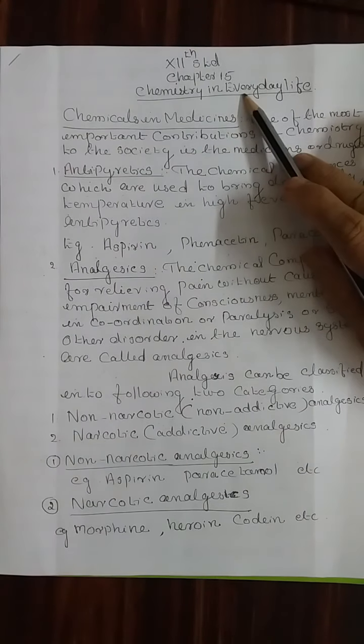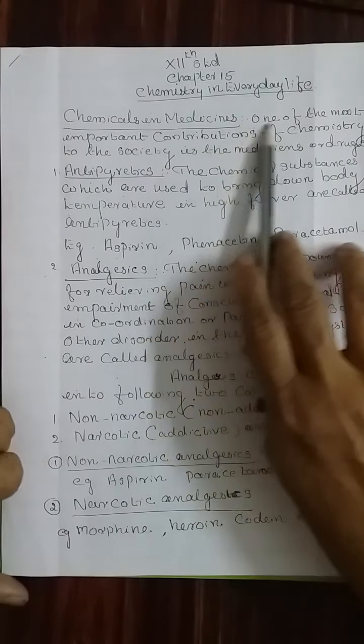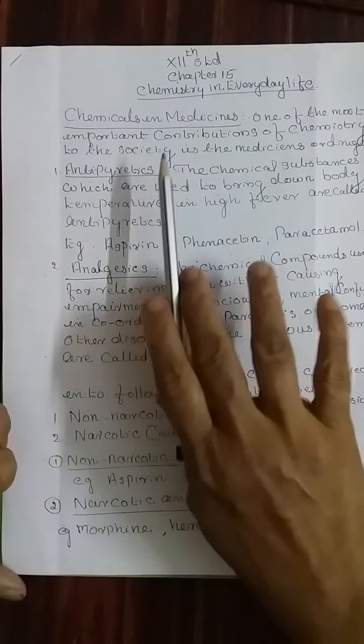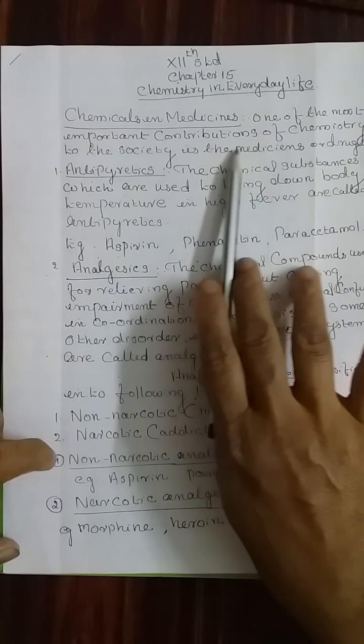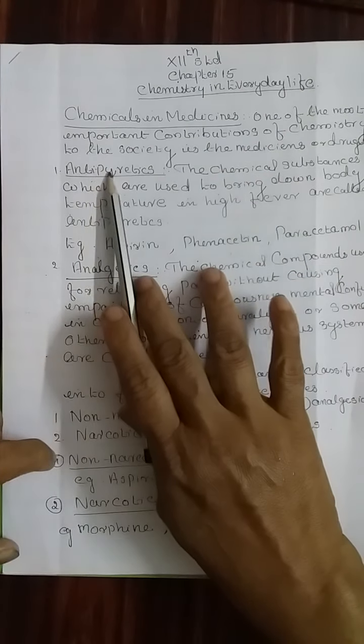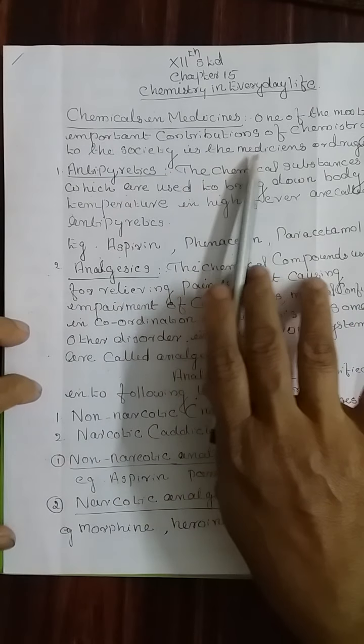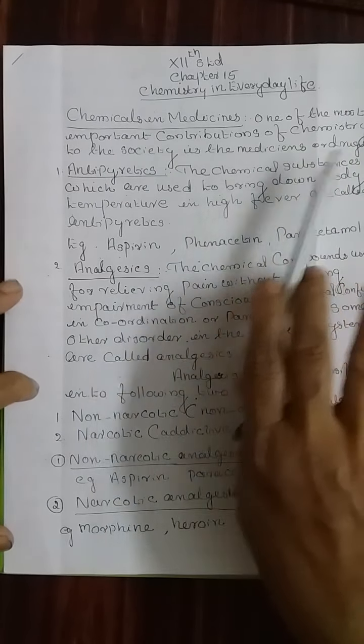Chapter number 15, Chemistry in Everyday Life. Chemicals in Medicine. One of the most important contributions of chemistry to the society is the medicines or drugs.